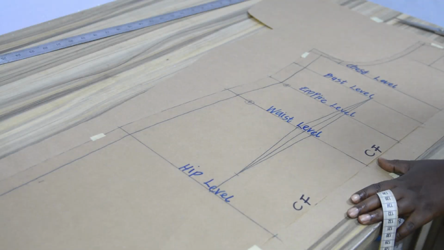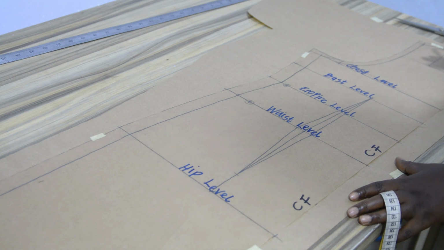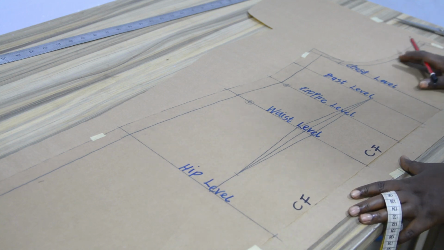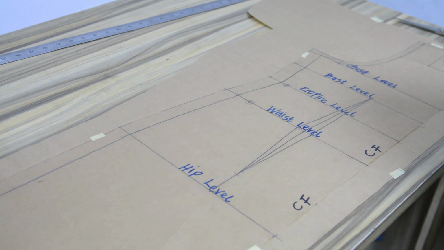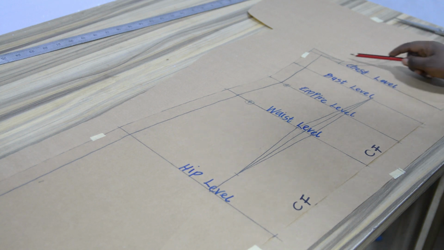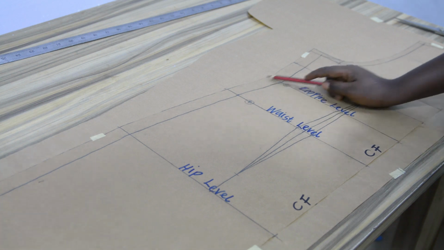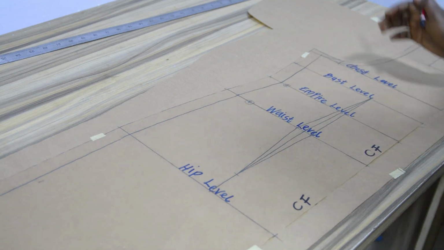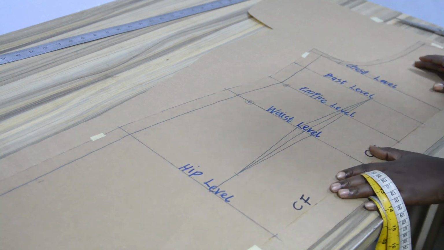So guys, now this is my front panel. I've added my seam allowances all around the pattern. I added half of an inch on the neckline, half of an inch on the shoulder line, half of an inch on the armhole, and I added 1 inch by the side. So after which I cut out my front panel.